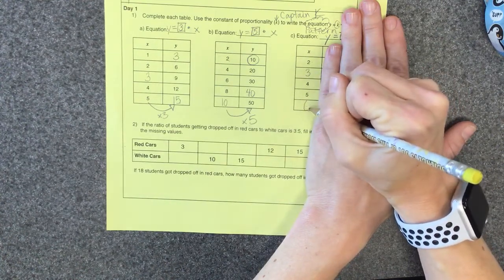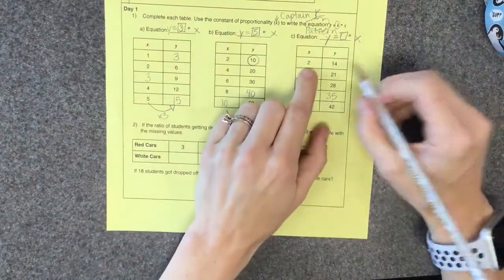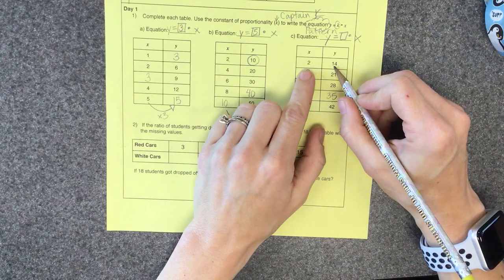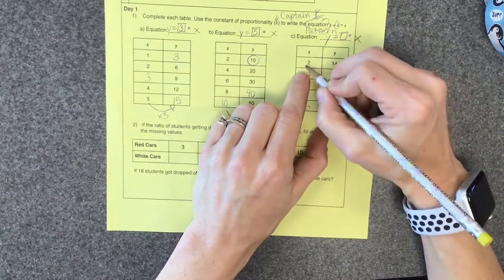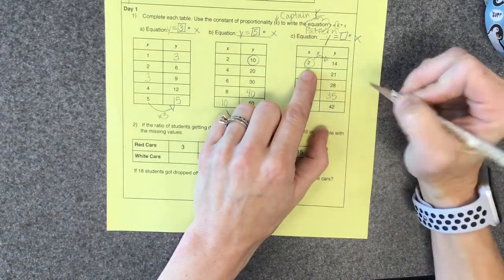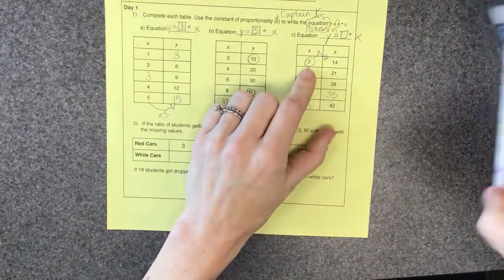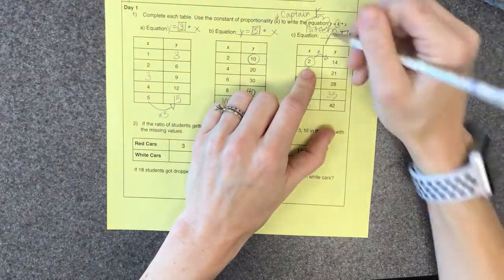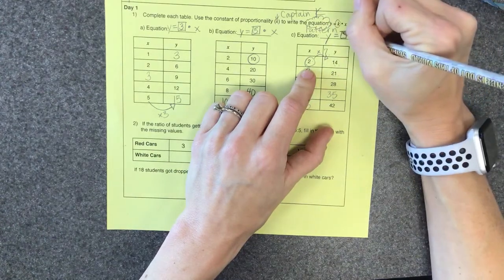Now, if you choose the smallest numbers in the table, you're going to cut your work in half. So 2 times what would give me 14? 7.